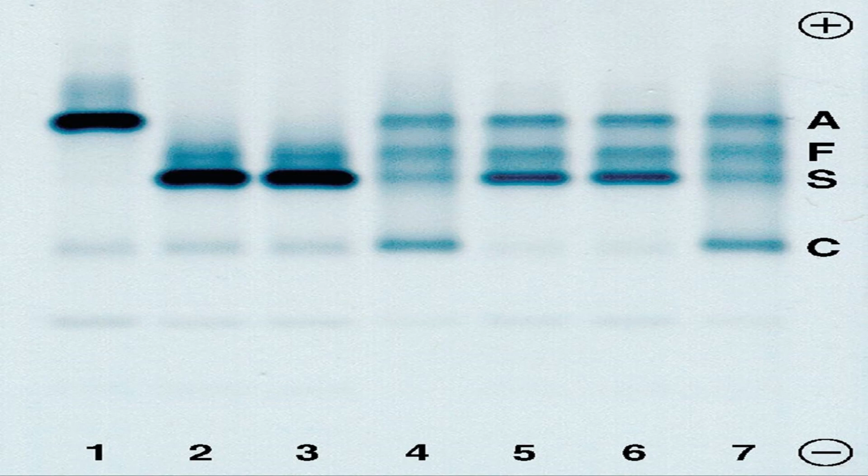There are 7 lanes in this slide. Lane 1 indicates a normal adult. Lanes 2 and 3 show a 17-year-old patient with sickle cell anemia, or HbSS. This is proven by a dark band, a line at the S level.